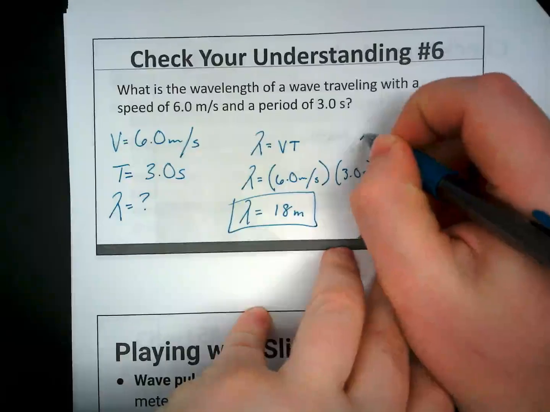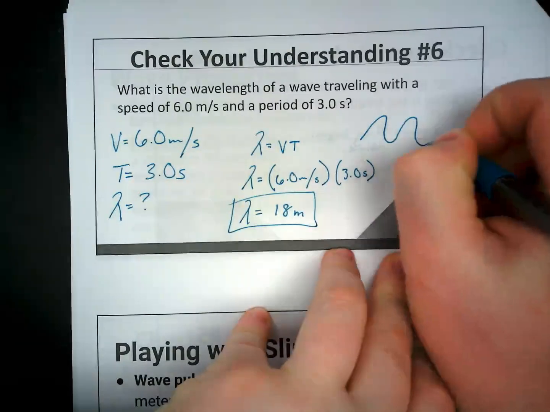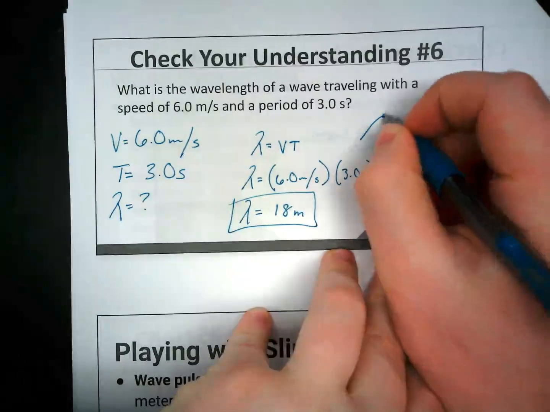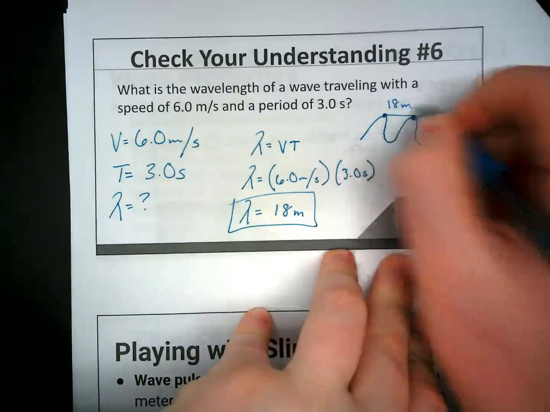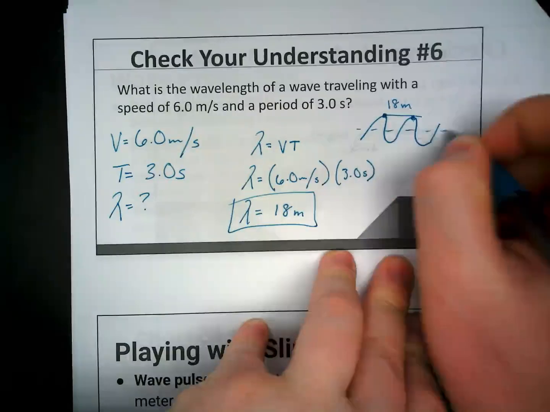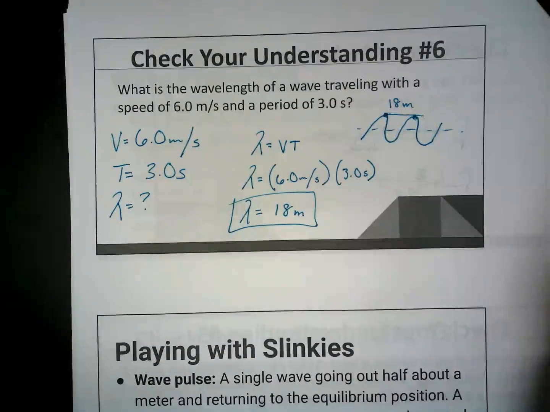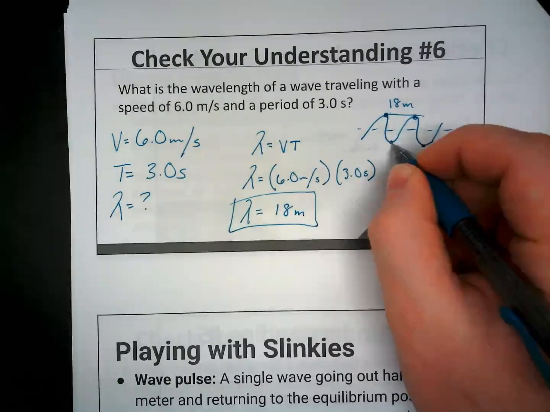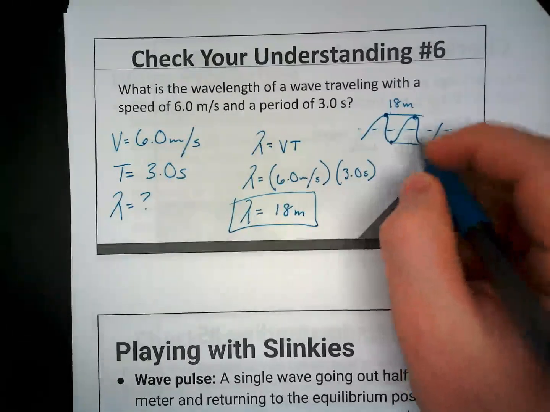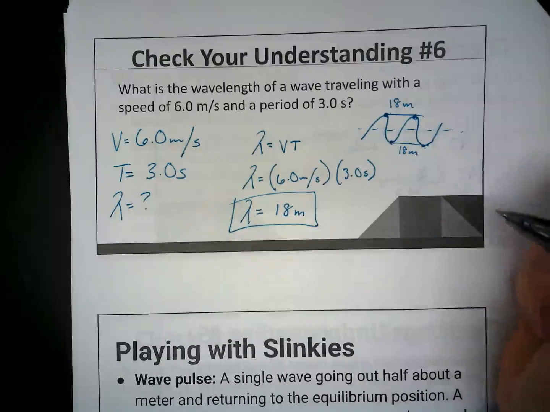So meaning if these are our waves, the distance from crest to crest here is 18 meters. So from here to here is 18 meters. Okay, or again, it's even from trough to trough. So from here to here, the distance between this is 18 meters.